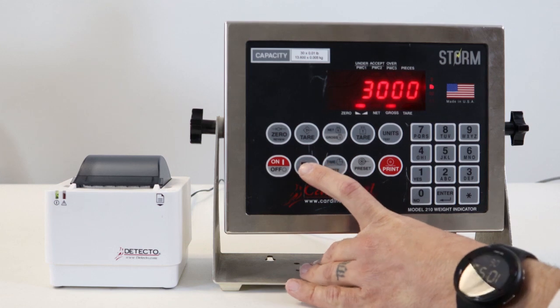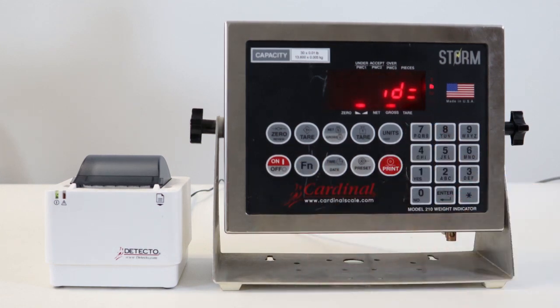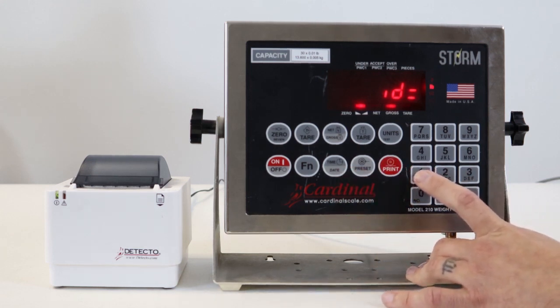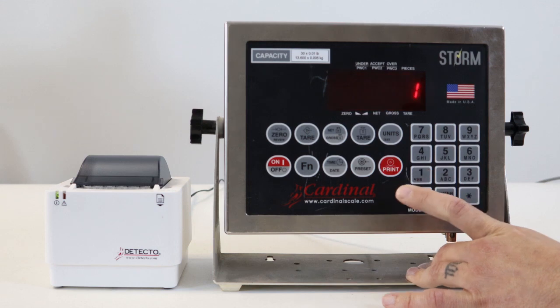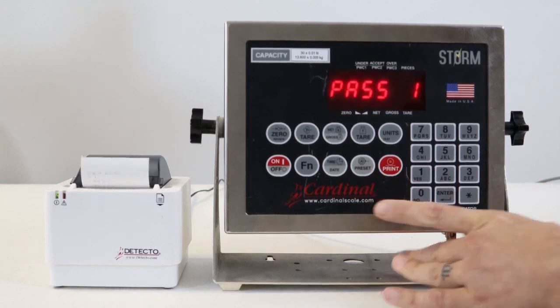To use this ID number, we're going to put weight on the scale. I'm going to press the function key. And notice the display says ID equals. And with the other indicators, we'll see that prompt is changeable. With the 210, it will just say ID. And that's the same whether it's a truck, a rail car, or anything that we're weighing. So I pressed function, and now I enter the ID number, in this case using ID 1. And then to print the first pass ticket, I just press print.